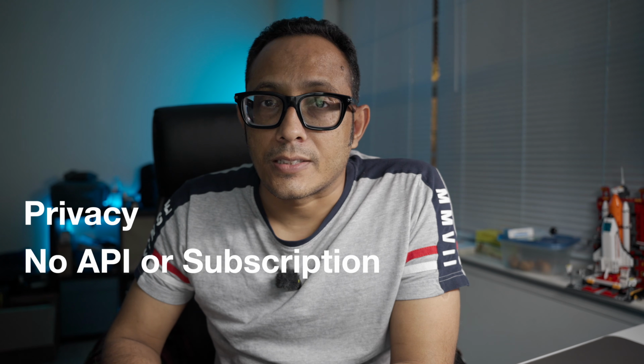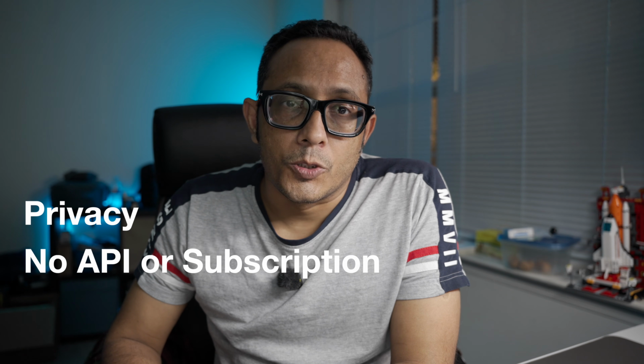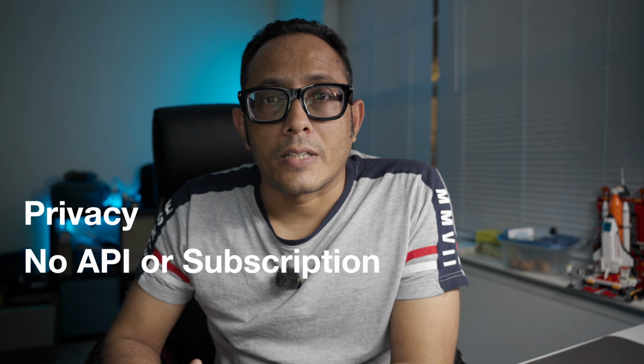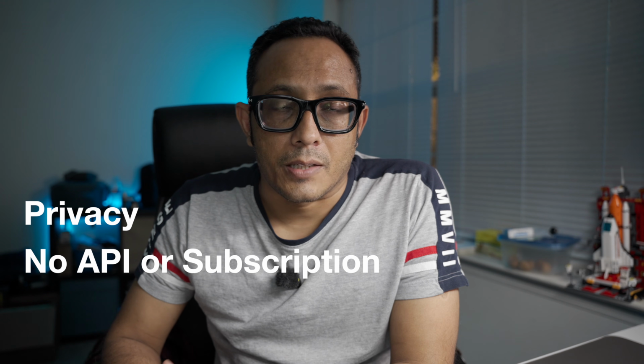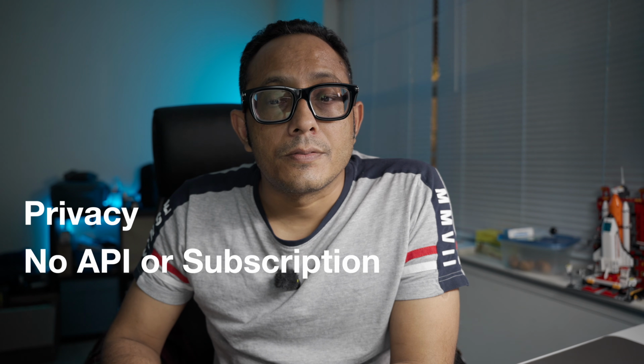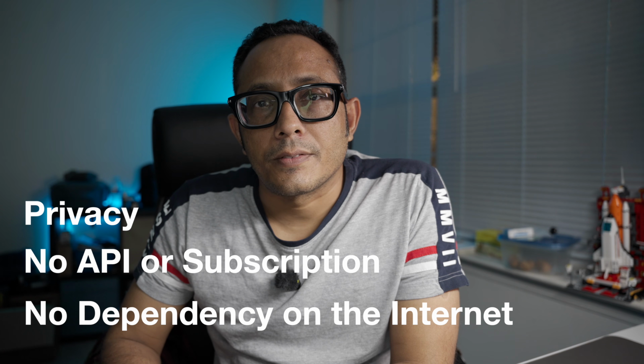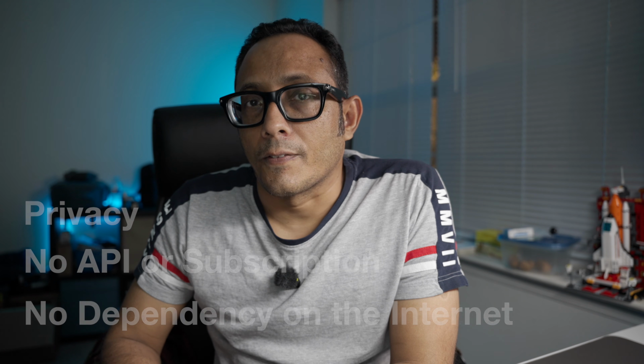Despite the challenges, local AI has some advantages. First, privacy. Your code never leaves your computer. Second, no API keys and no subscription, which means you can run the local models as much as you want. And third, no dependency on the internet. It remains local, you can work offline.